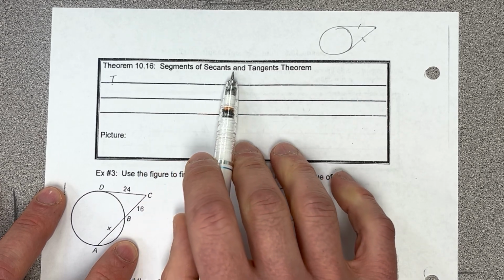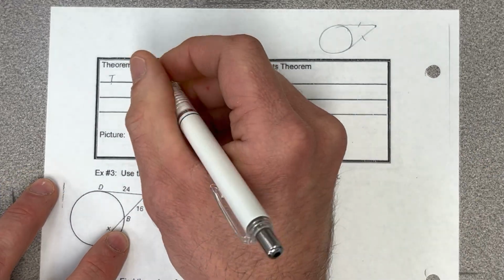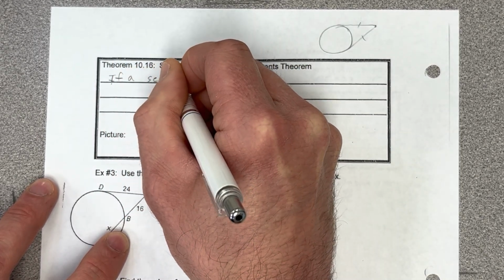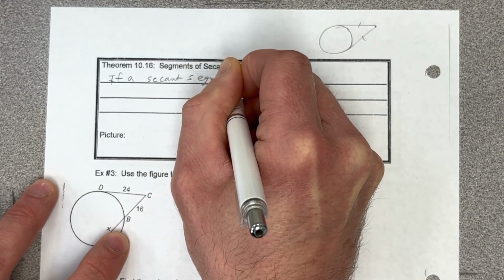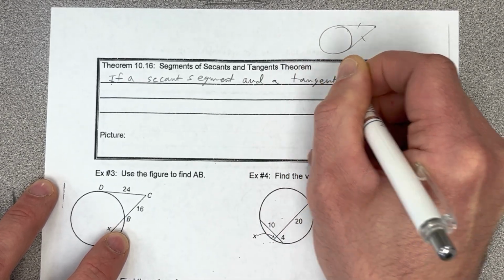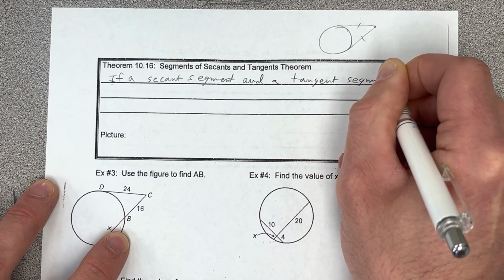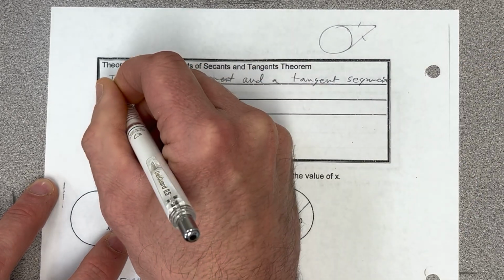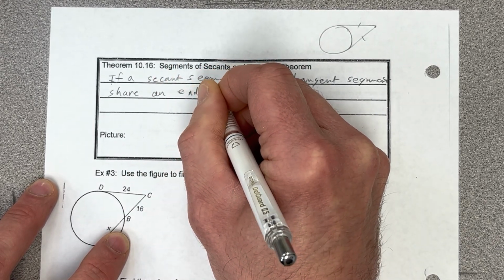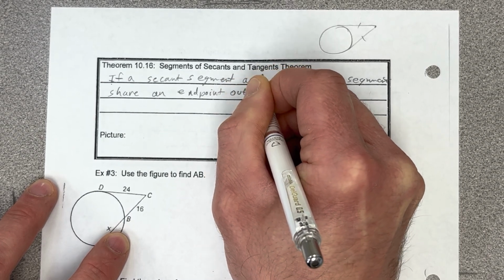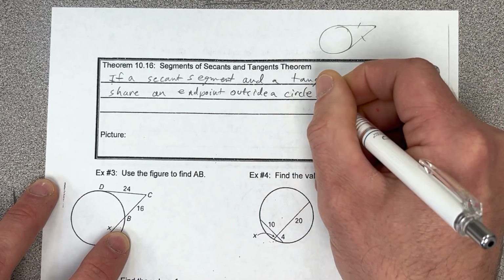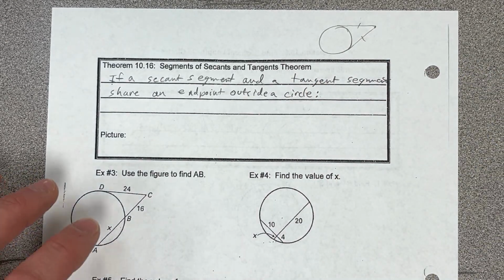But there's one other relationship where if you've got segments of secants and tangents, okay, so here we go. If a secant segment and a tangent segment share an endpoint outside a circle. I should really do a colon instead, but you get the idea.